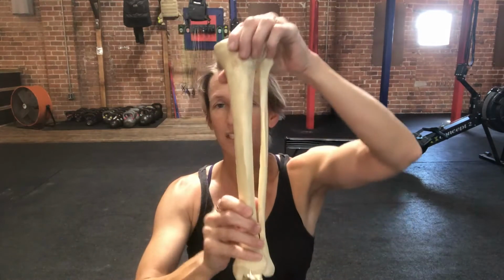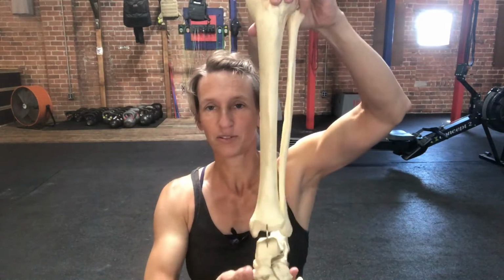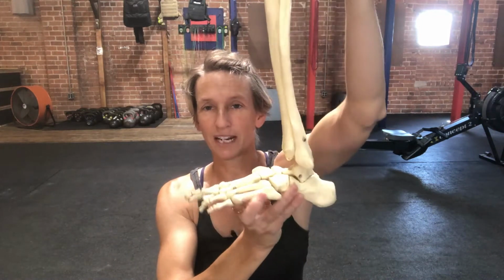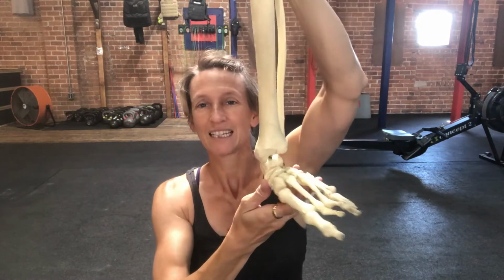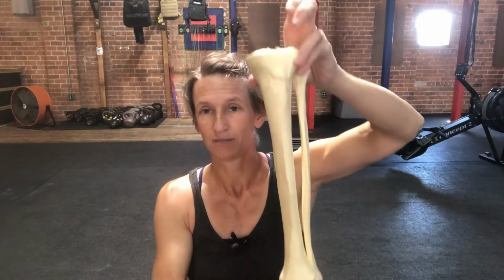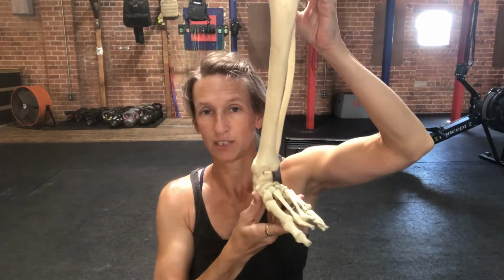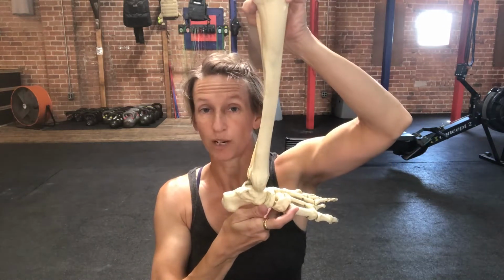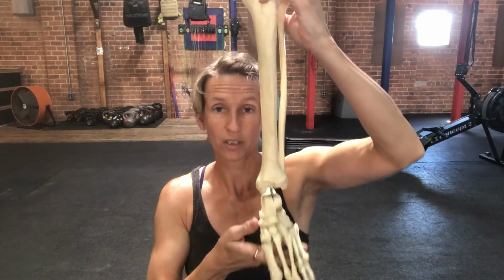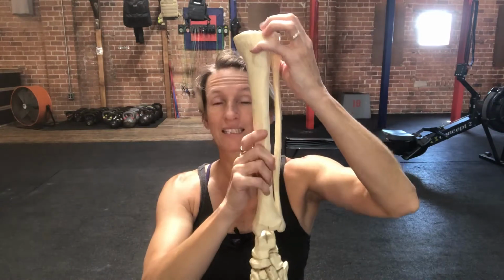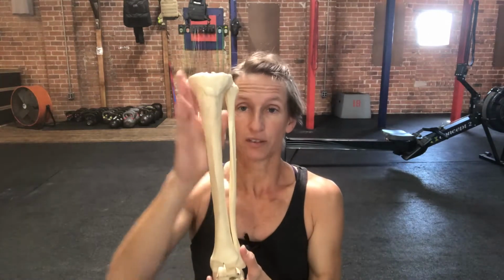So the tibia is this bone. Oh, before we do that, let me say that this model that I have here with me today is a left foot, okay? And remember, a lot of times when you're looking at diagrams in your book, you're looking at a right foot or a right whatever. So bear in mind that this is a left one, so things might seem like a mirror image perhaps to what you're looking at in the book.